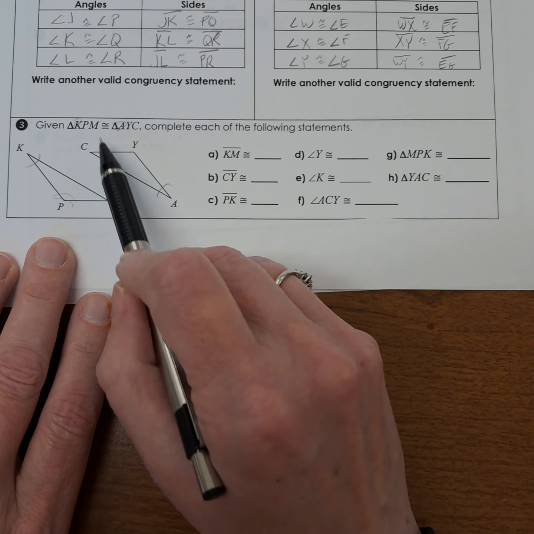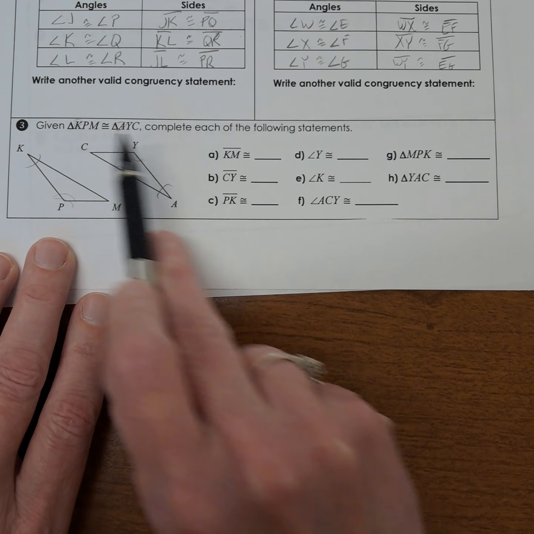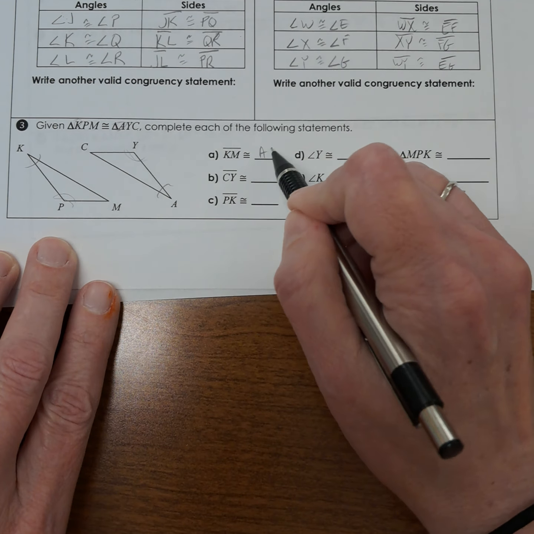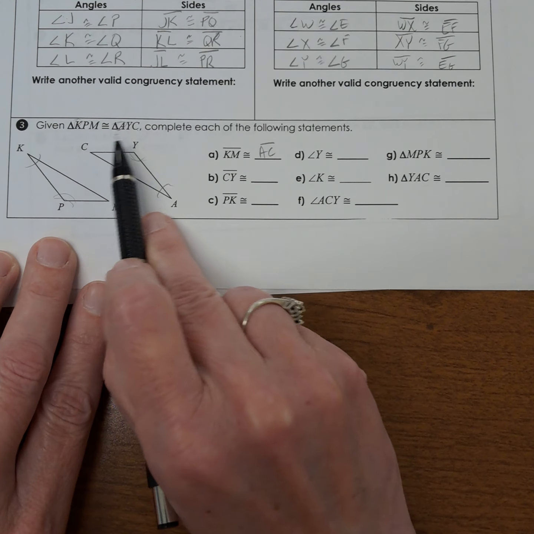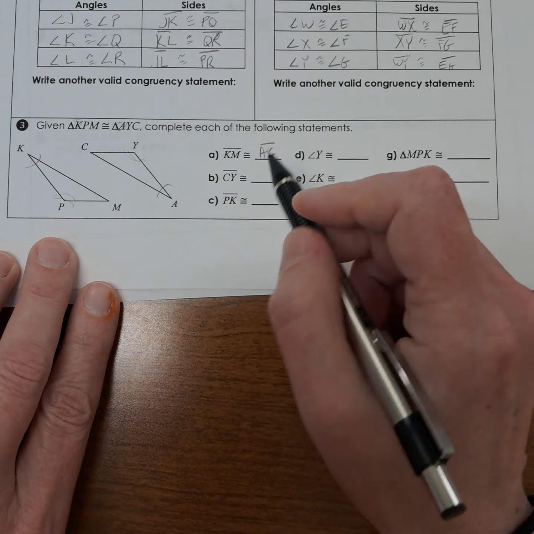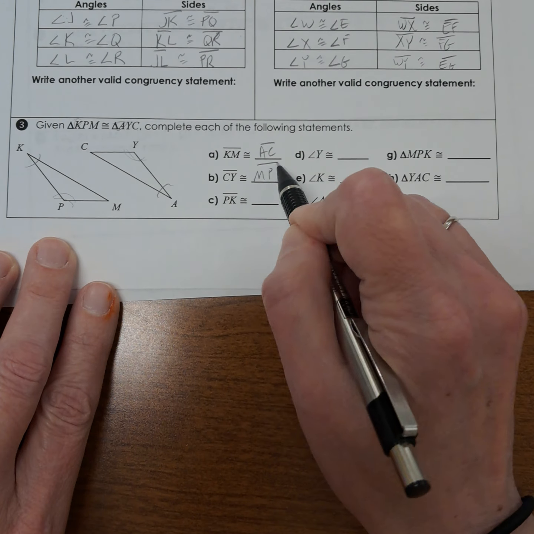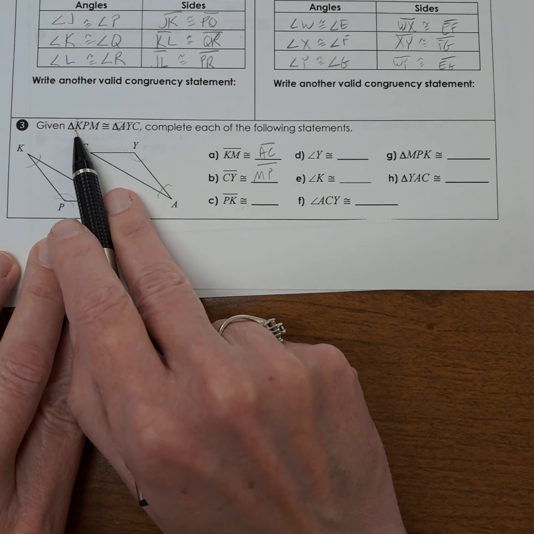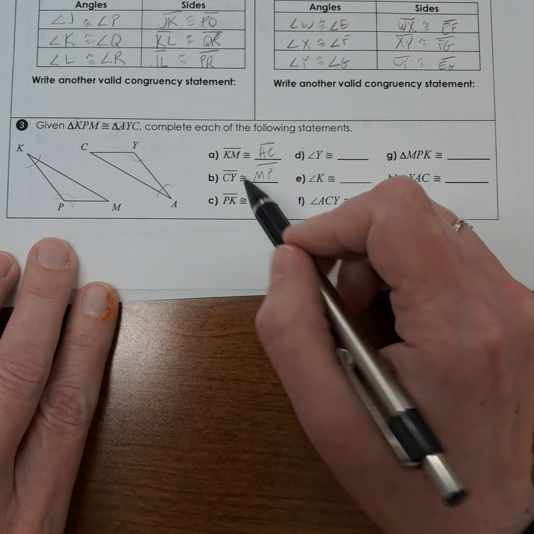You can do it that way. If you want a shortcut, just look at the order that they're matched up. K and M are the first and third, so it'll be AC, the first and third. CY is the third and second, so it'll be M and P because it's the third and second. Just making your life easier here. PK, second and first, will be YA, second and first.